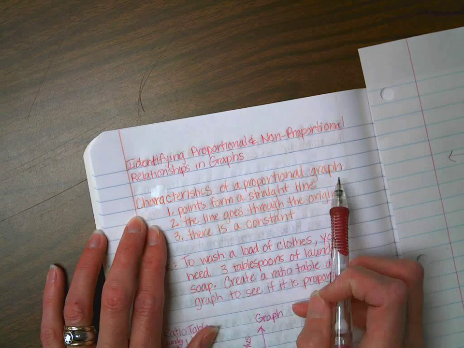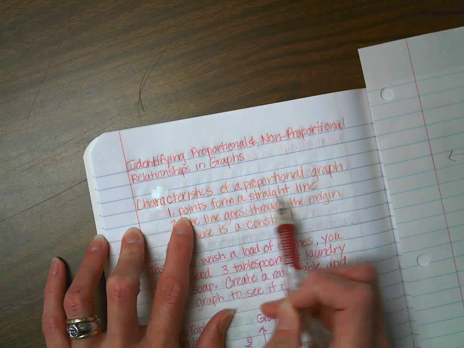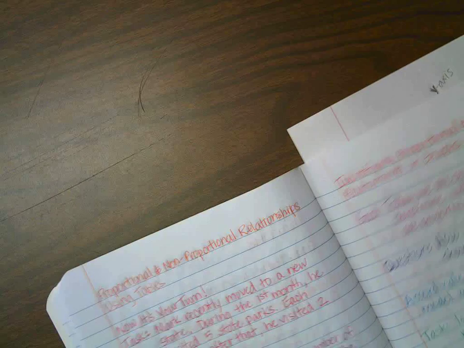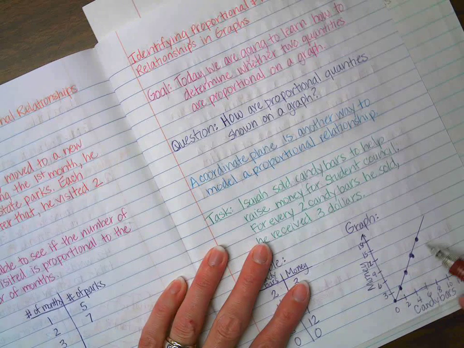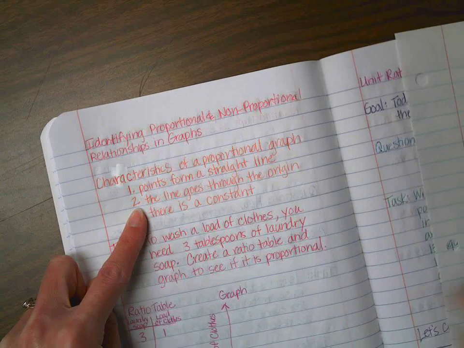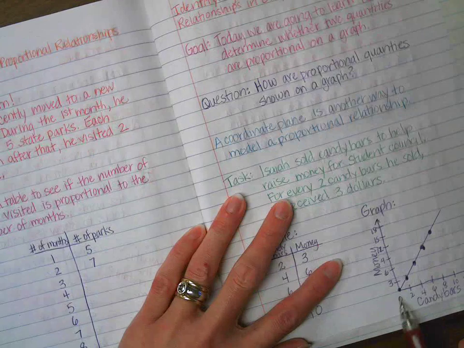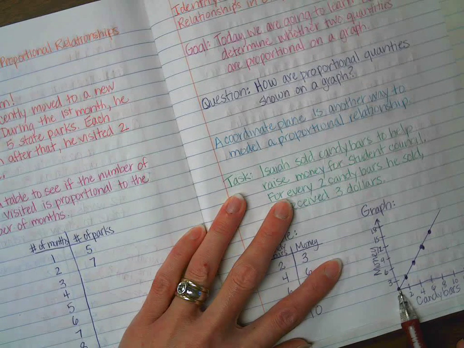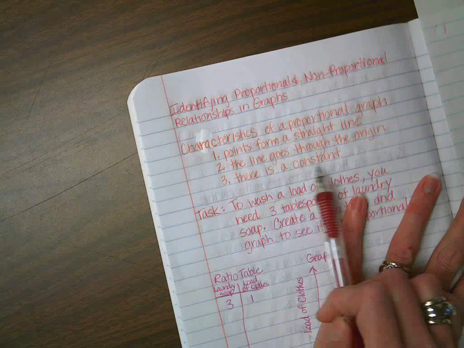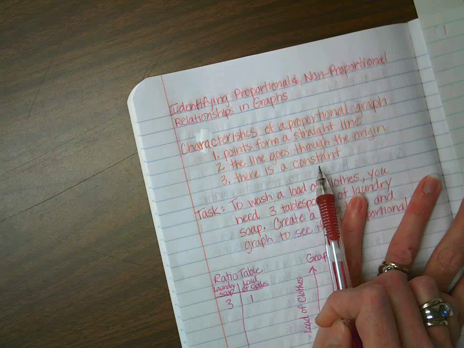So the characteristics of a proportional graph are the points form a straight line. Wait a minute. Go back. Does it form a straight line? Yes, it did. Nice job. Okay. Step 2. The line goes through the origin. Okay, wait. Pause. Go back. Did it start or go through the origin? Yes, it did. Good job. Okay, the third thing that I want to share with you is there is a constant.